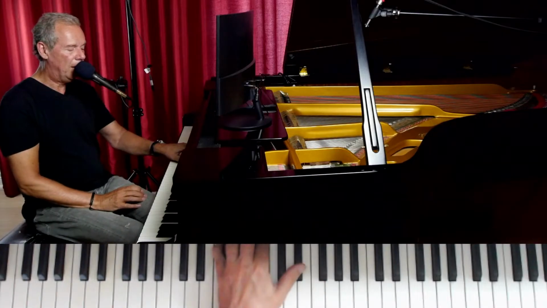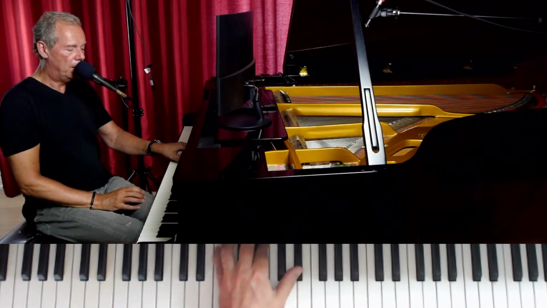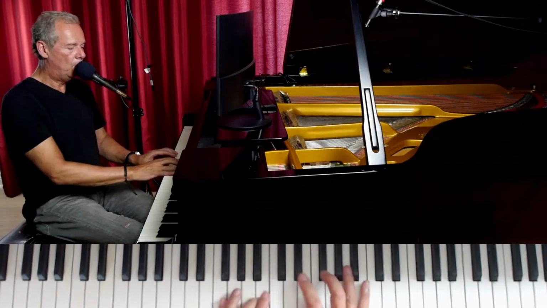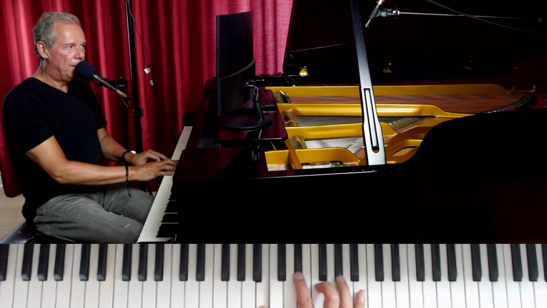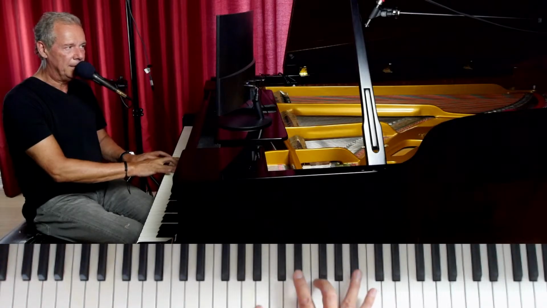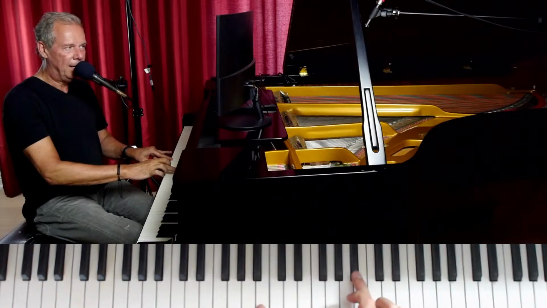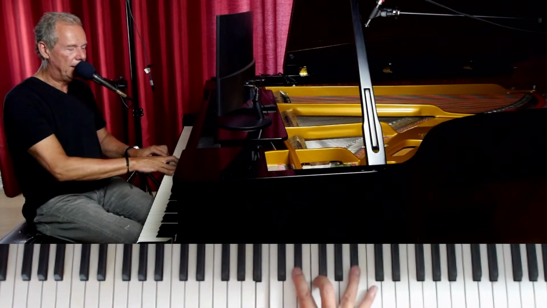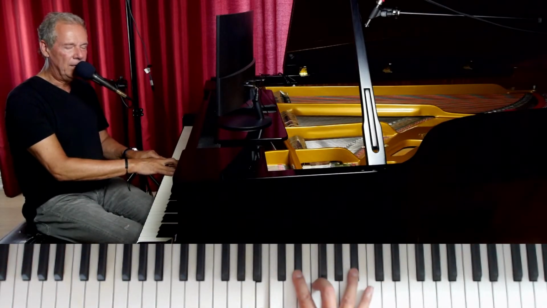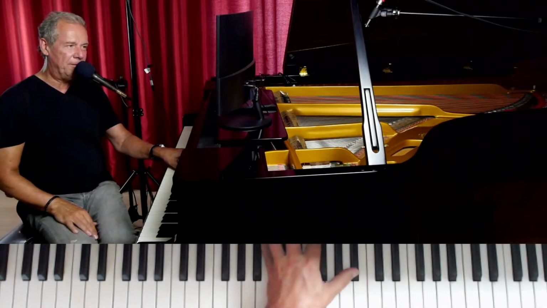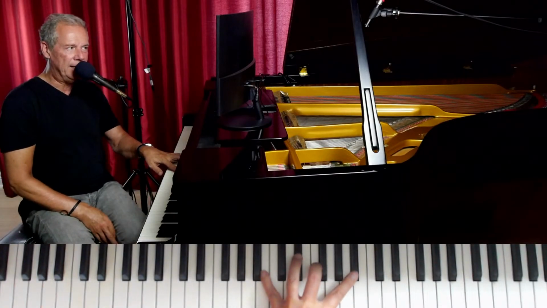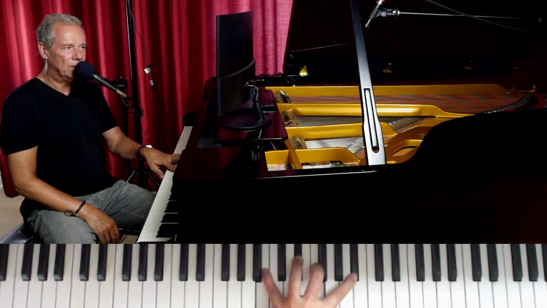Okay? Here's the inversion. One more time. Flat 13, 7th, sharp 9. You can't play this chord because of that, but this works. So if you want to use sharp 9s, you have to change the chord slightly. Okay?